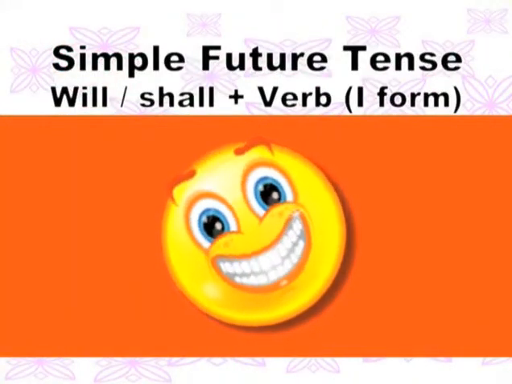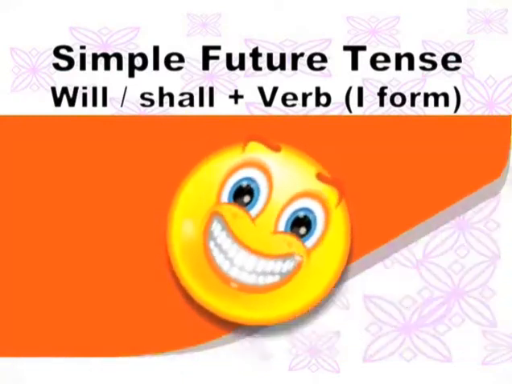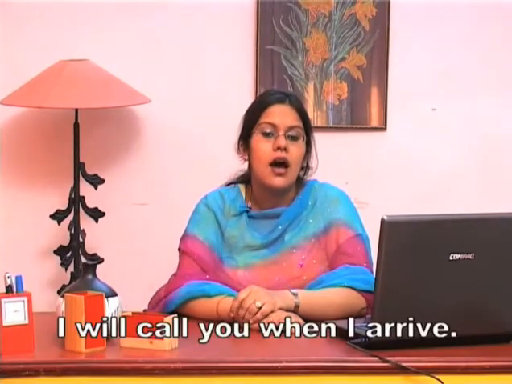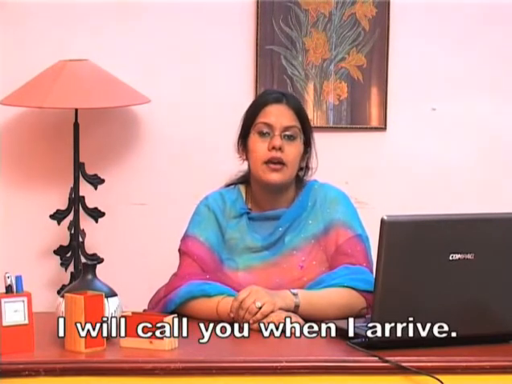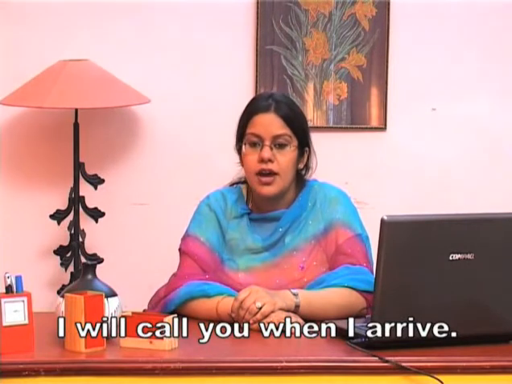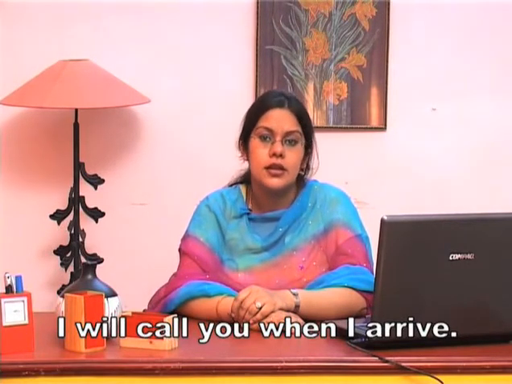Simple future tense, you need to use the words will or shall plus the first form of the verb. Will shall यूज करना है और verb का first form. Let me give you some examples. I will call you when I arrive. You've used the first form of arrive and you've also used the word will to denote that it is future tense. मैं तुम्हें कॉल करूंगा जब मैं पहुंच जाऊंगा. This is what it means.